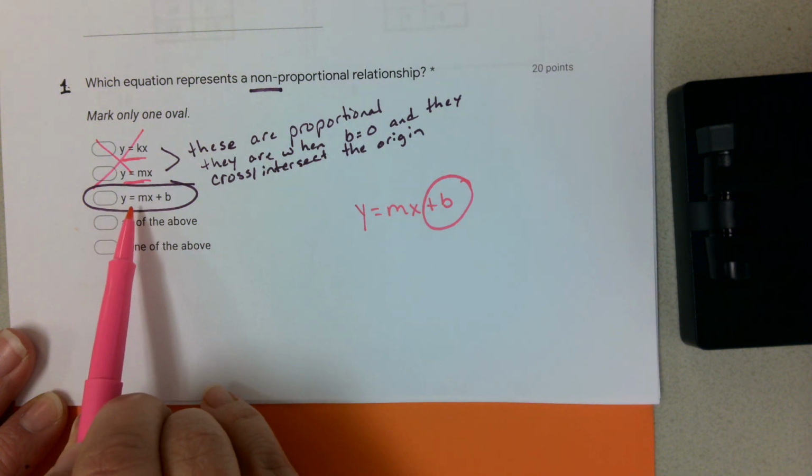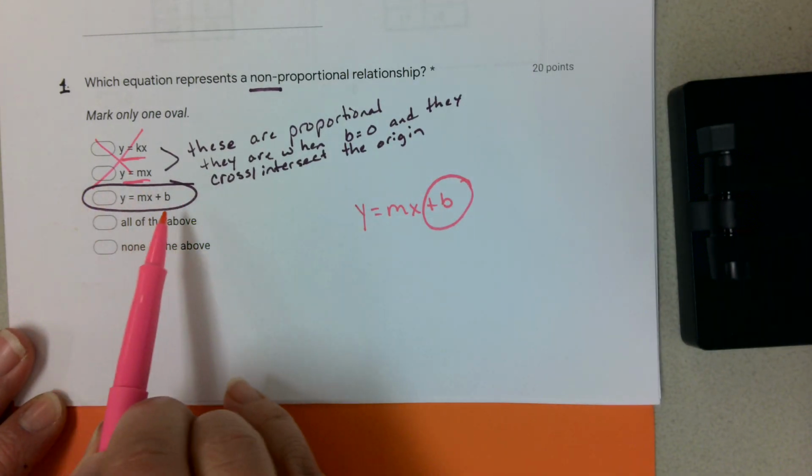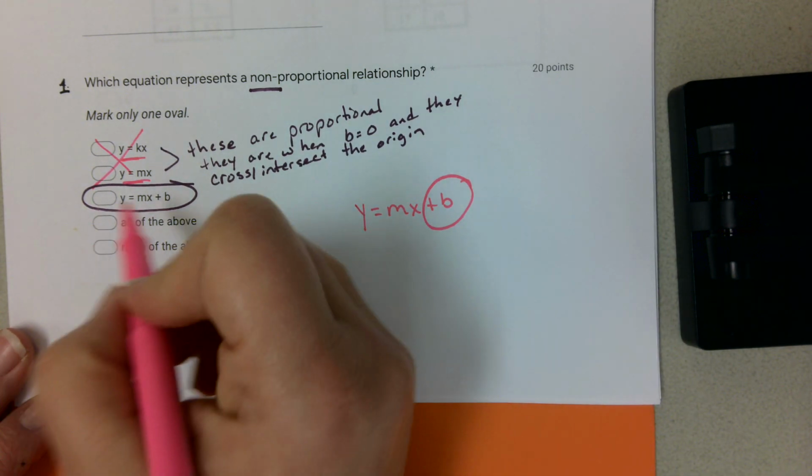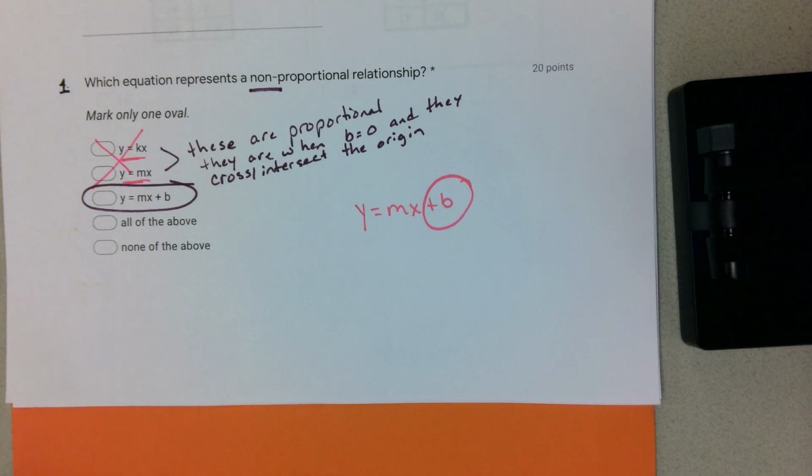So that leaves us y equals mx plus b. This is the non-proportional one, because of that b value there. That's your y-intercept, right? That's going to cause it to not go through the origin.